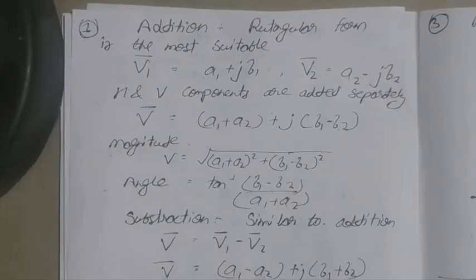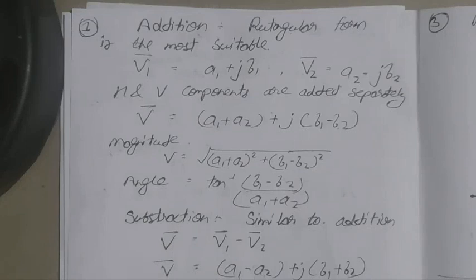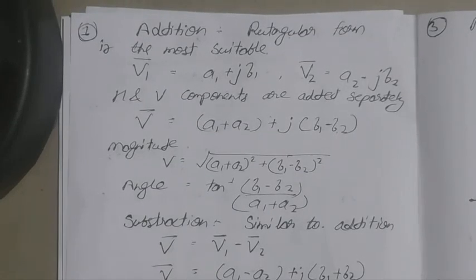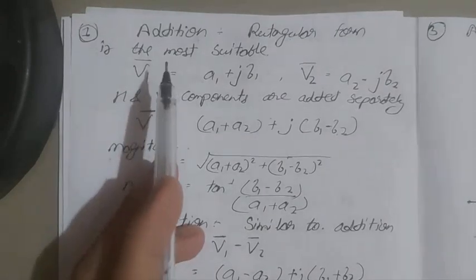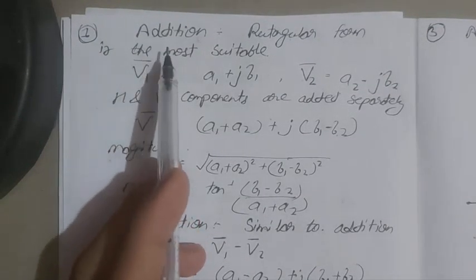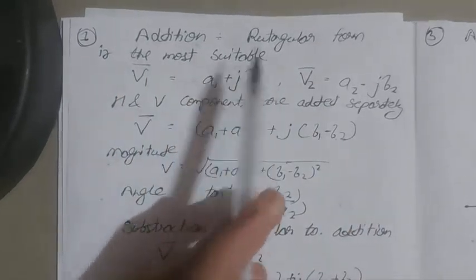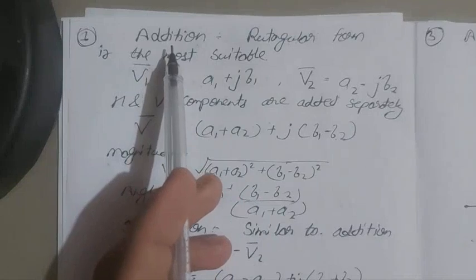In the previous lecture of basic electrical engineering, we discussed the types of phasors, in which we studied rectangular, polar and trigonometric forms. In this lecture, we are discussing the addition of phasors. So how does addition of phasors take place? Rectangular form is the most suitable form for the addition of phasors.